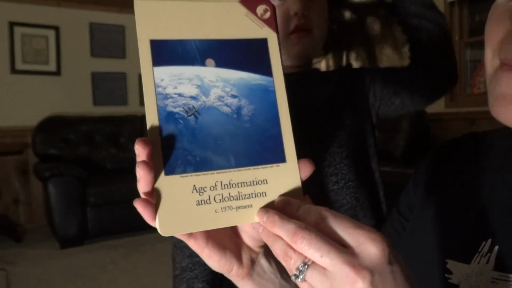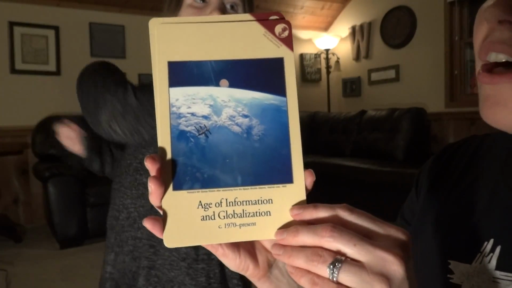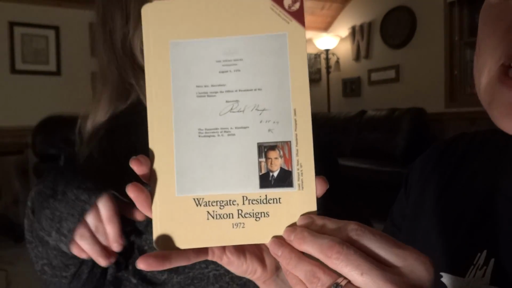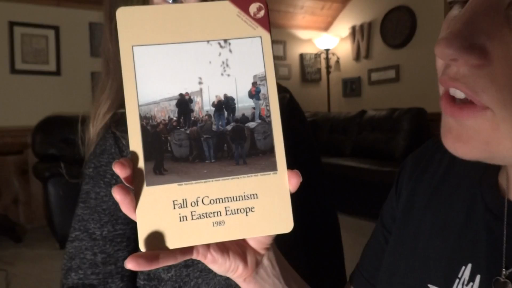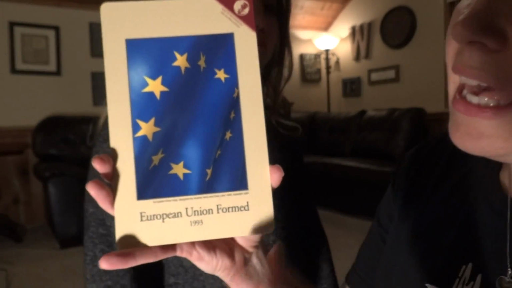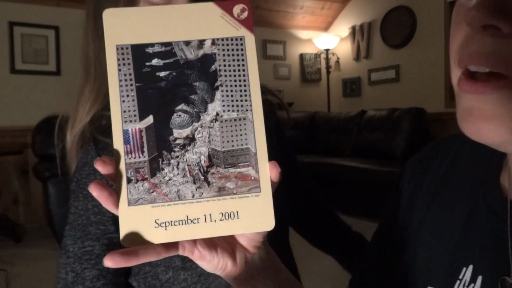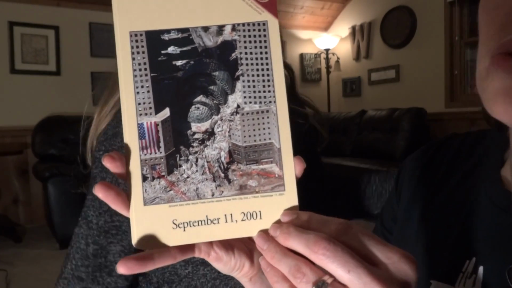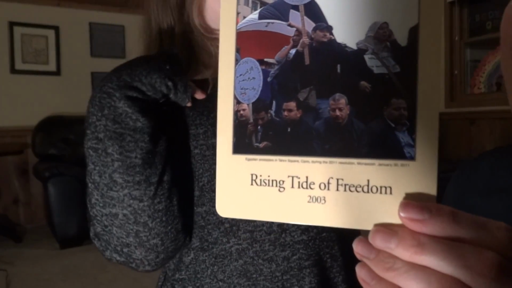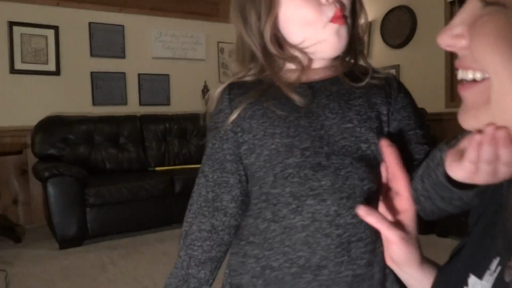Age of information and globalization. Watergate, President Nixon resigns. Fall of communism in Eastern Europe. European Union formed. Apartheid abolished in South Africa. September 11th, 2001. Rising tide of freedom. Great job.